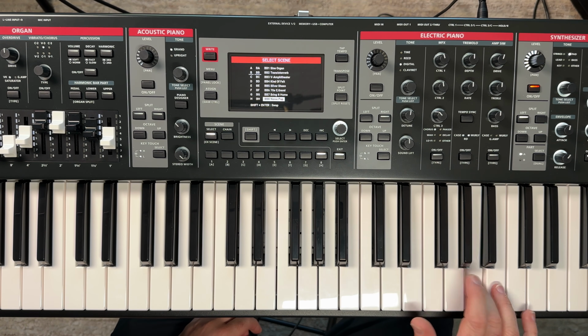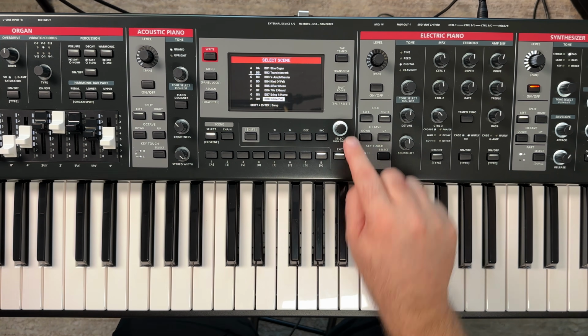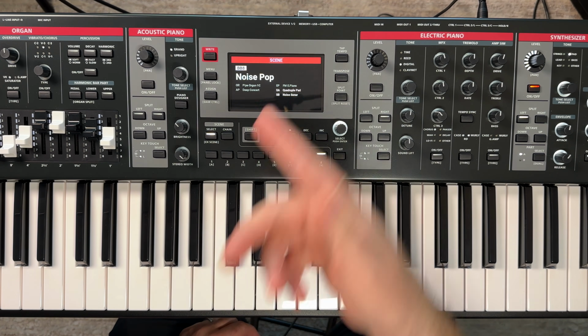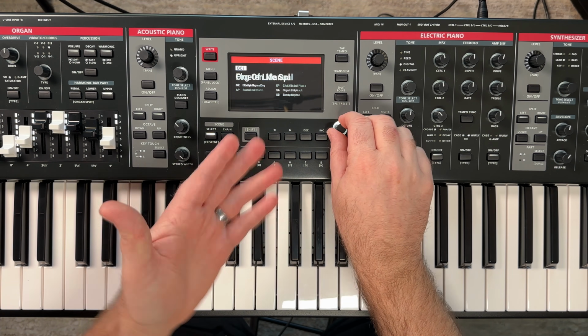Or if we want to select that we can press down on the encoder, and that brings us into our scene page. That's a cool one. We can also scroll through them here on this scene page.